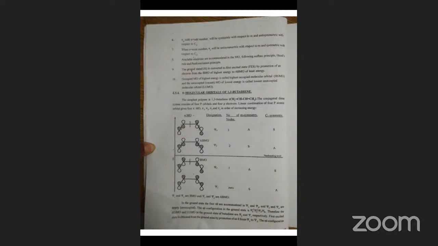So this is about the MO diagram of 1,3-butadiene in a pericyclic reaction. Here we have the molecular orbitals, and then the designation: Psi1, Psi2, Psi3, Psi4. Psi1 and Psi2 are called bonding molecular orbitals. Psi3 and Psi4 are called anti-bonding orbitals.